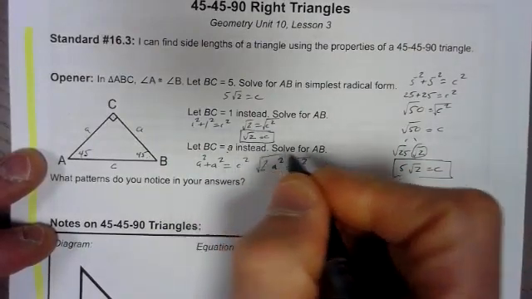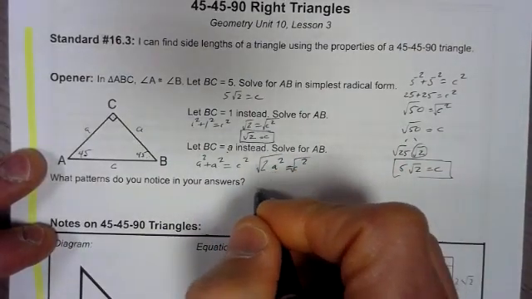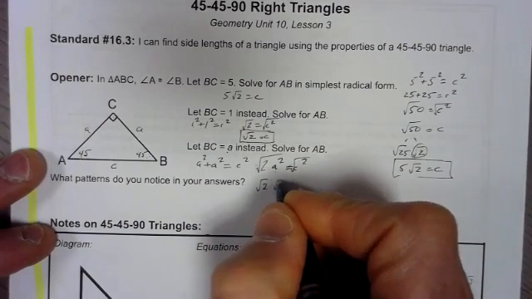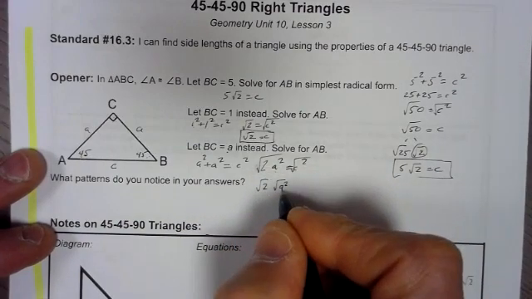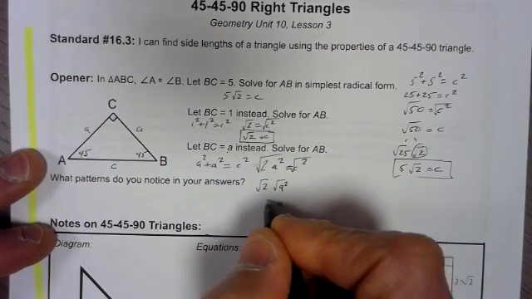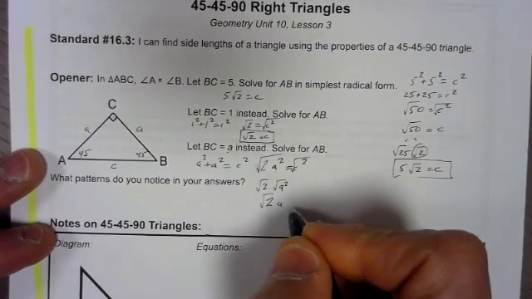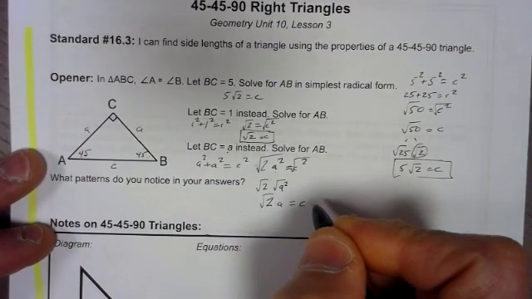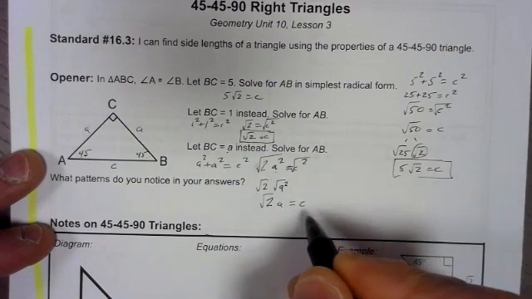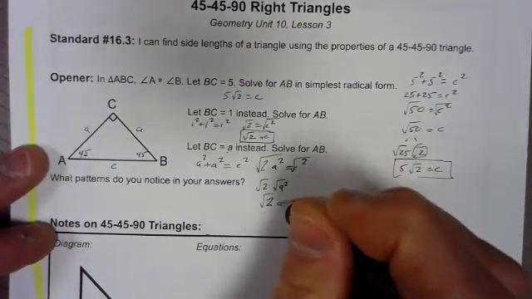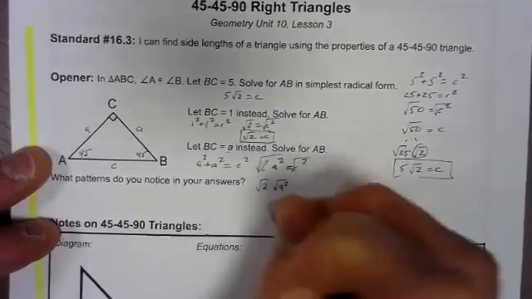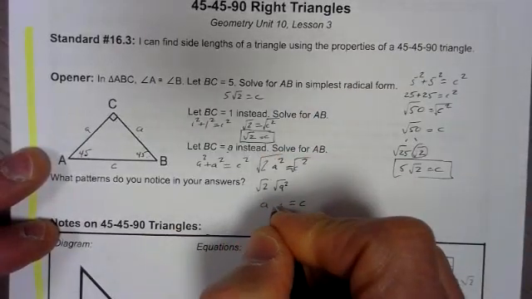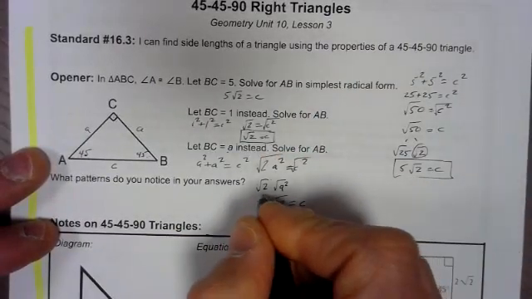We take the square root of both sides. Now with this, I'm going to split it up into the square root of 2 and the square root of a squared, because I know the square root of a squared is just a. And this is the square root of 2 times a, and that equals c right there. So now I'm going to rewrite this so it looks a little bit different. Just reverse the 2: a root 2, like that.